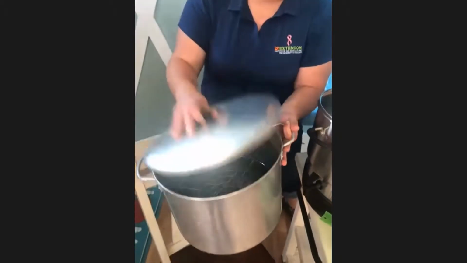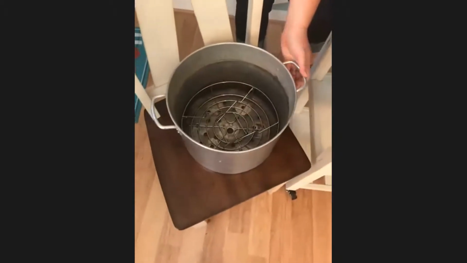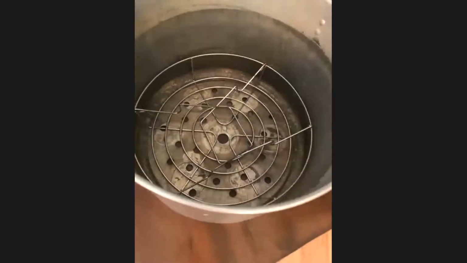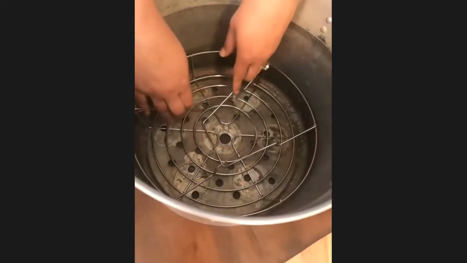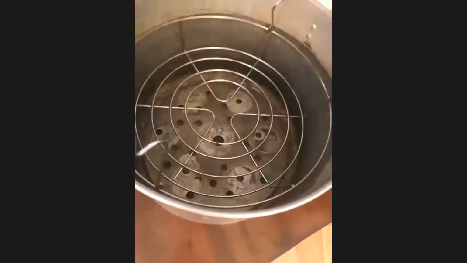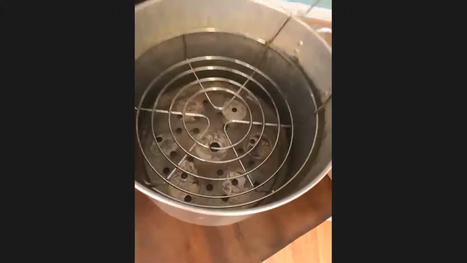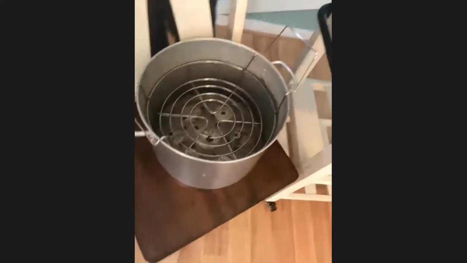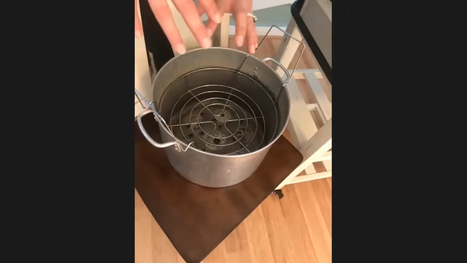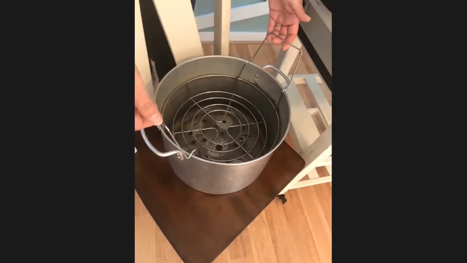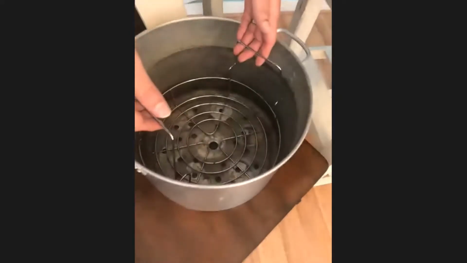This particular one, if you open it, you'll see that it has different racks. This one sets up on the side of the canner so that whenever you're loading jars into it, you can load your jars and then lower it back down into the canner.